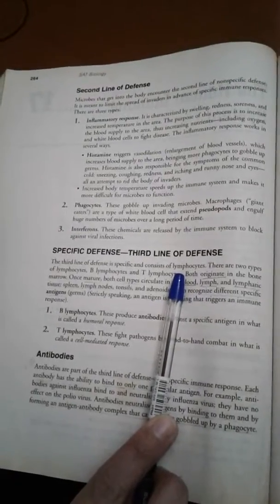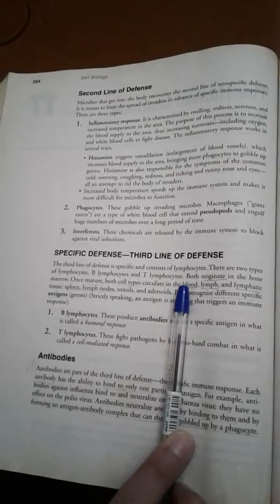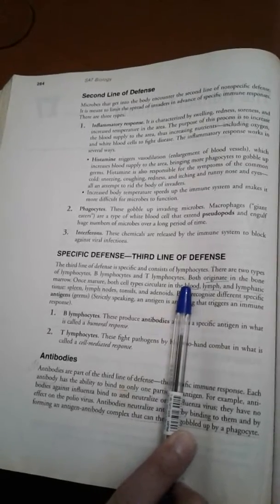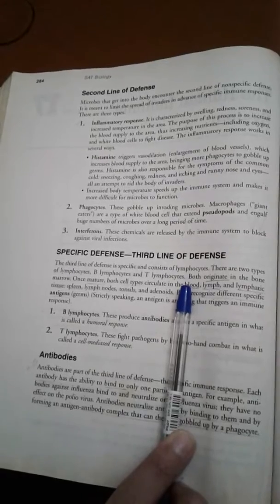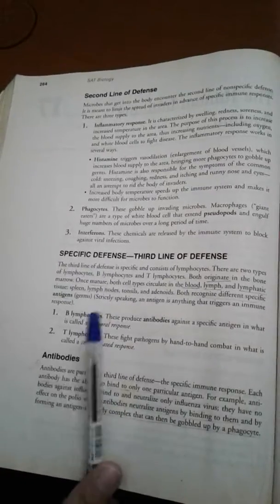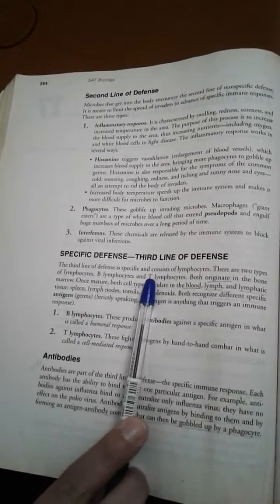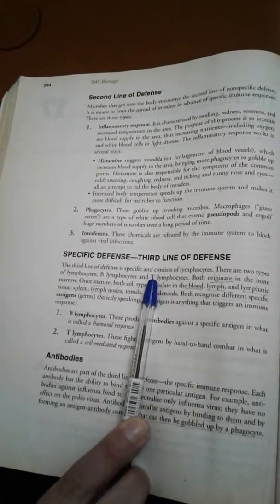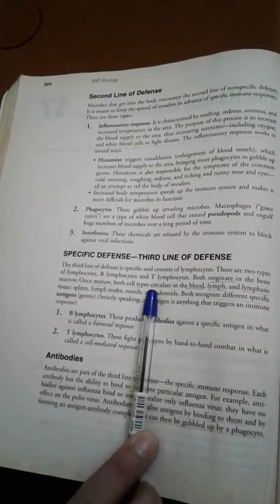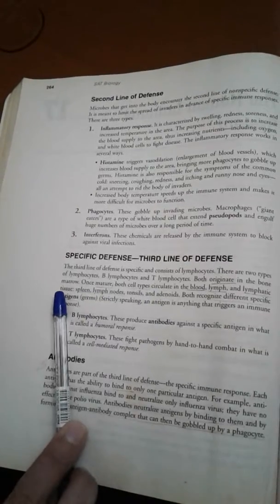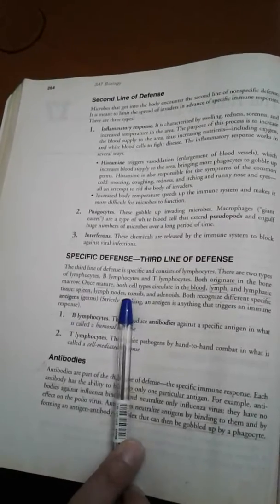We've got the B lymphocytes and the T lymphocytes. Both of them originate in the bone marrow, but they don't both mature there. They mature in different sites. The B lymphocytes mature in the bone marrow, while the T lymphocytes mature in the thymus. So they originate in the bone marrow, mature, and then circulate in the blood, lymph, and lymphatic tissue like the spleen, lymph nodes, and tonsils.